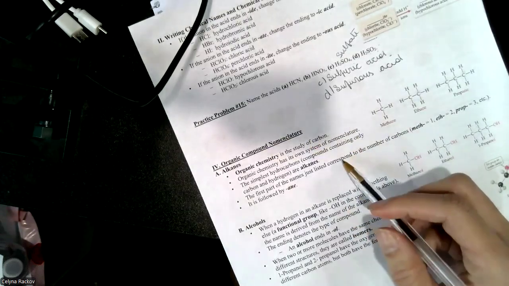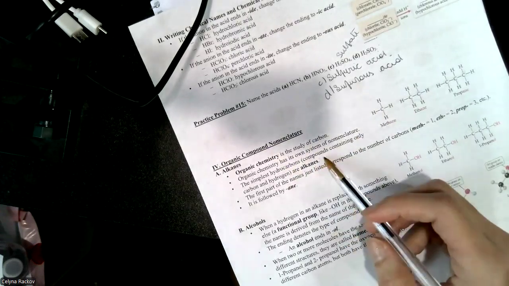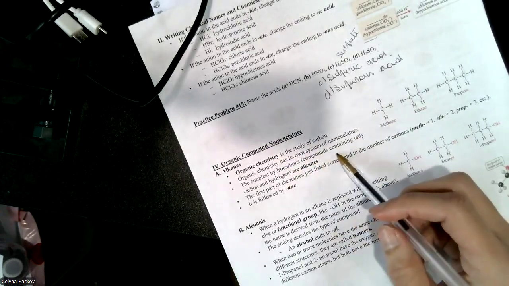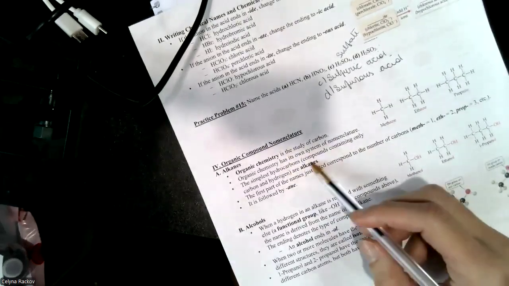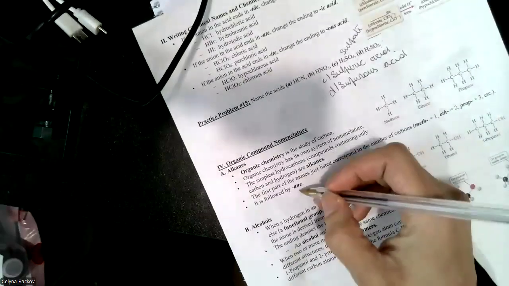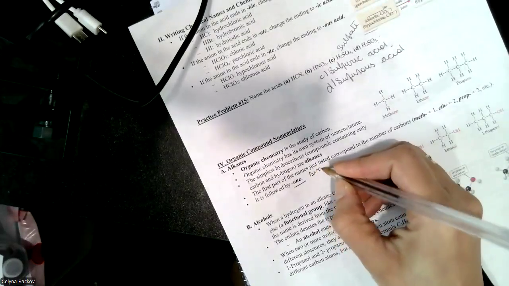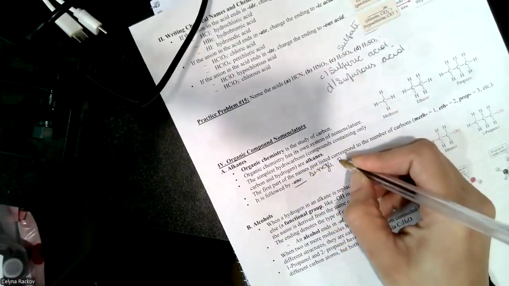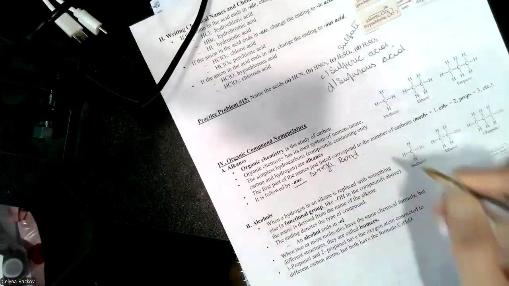And the hydrocarbons will finish in "ane", "ene", or "yne", but let's focus just on finishing in "ane", the ones that have single bonds. So let's focus on the single bonds here.